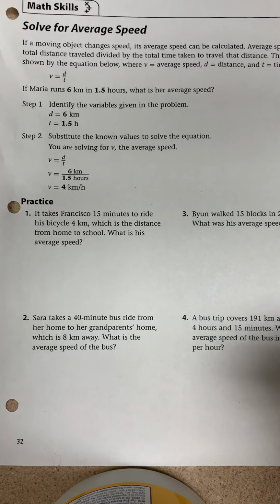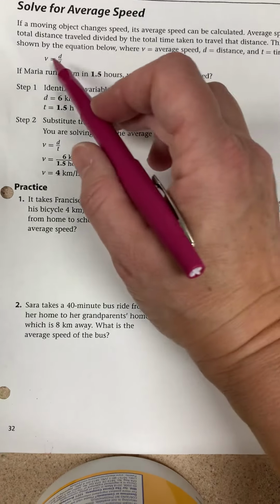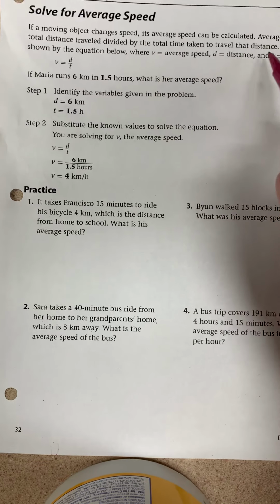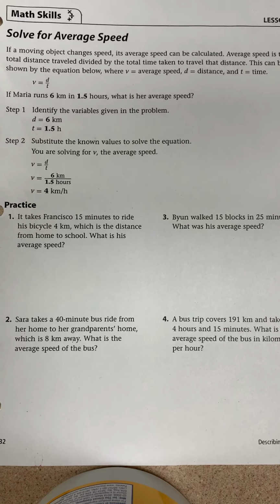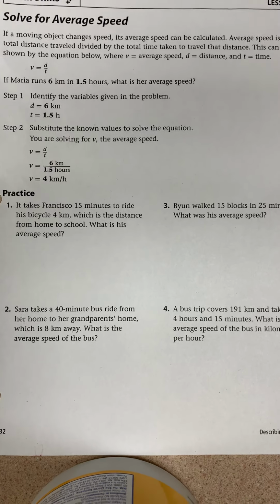Basically, the variable V equals average speed, D stands for distance traveled, and T is time. So this is total distance traveled divided by total time. In this particular sample, if Maria runs 6 kilometers in 1.5 hours, what is her average speed?